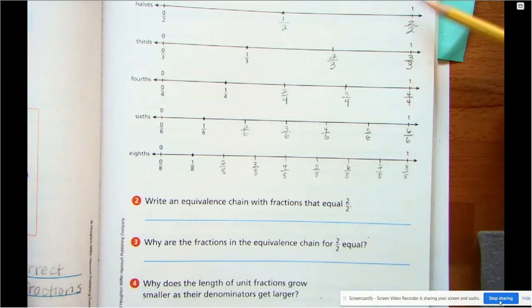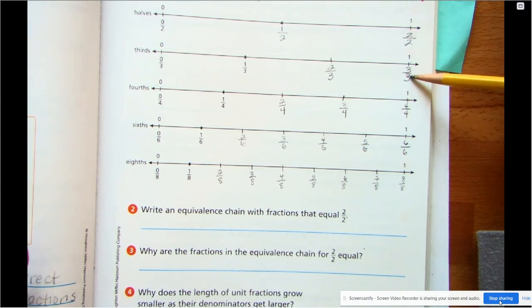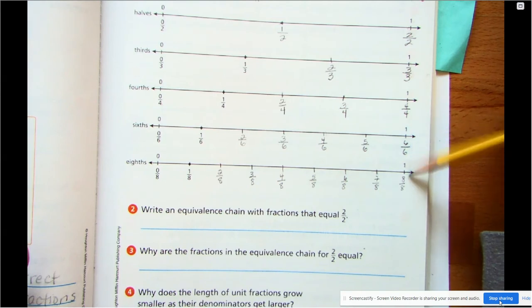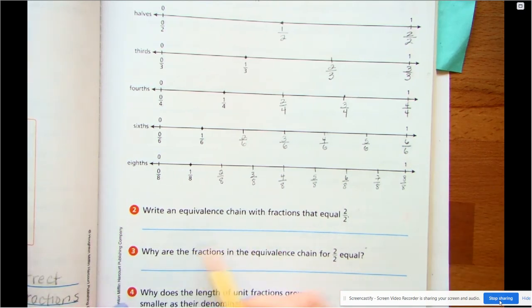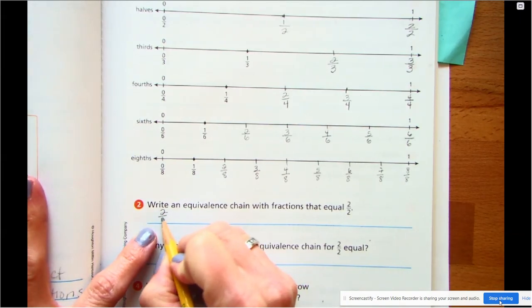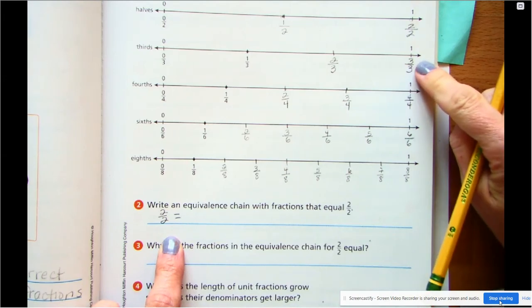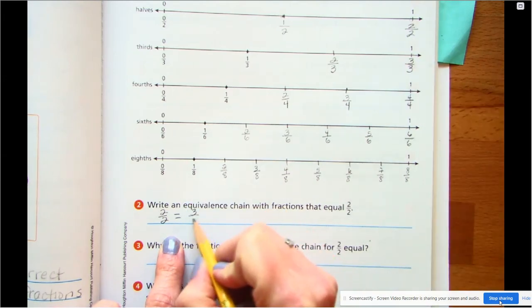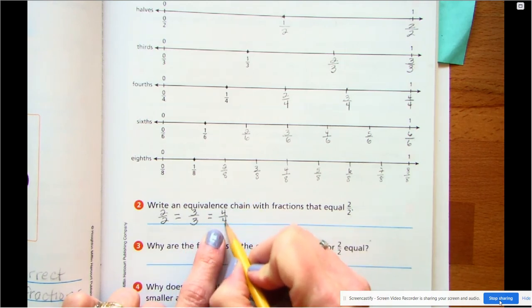Okay, so let's find 2 halves. You know that when the number on the top and the number on the bottom are the same, that's a whole. So look, all of these fractions take up the same amount of the whole. So to write a fraction chain or an equivalence chain, I'm going to start with my 2 halves, and I'm going to say that that's equal to 3/3, because it is. And that's also equal to 4/4.